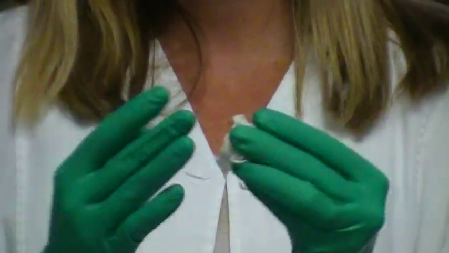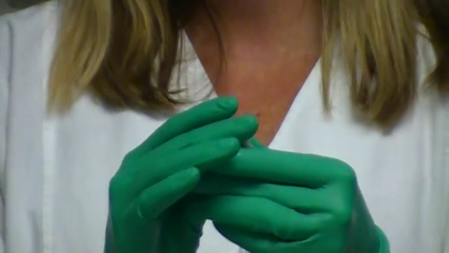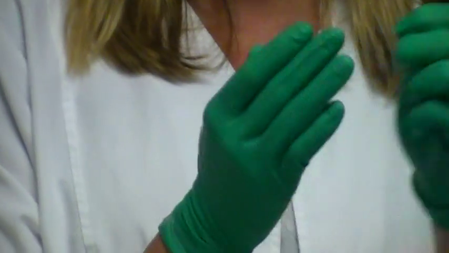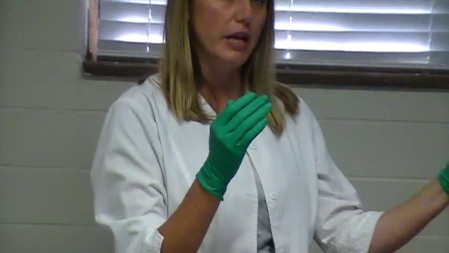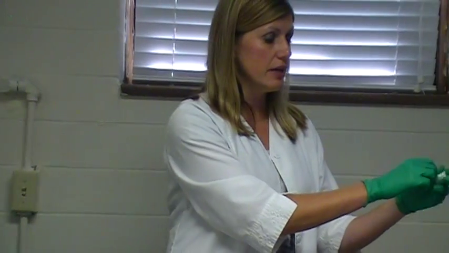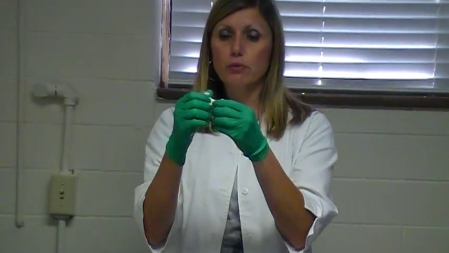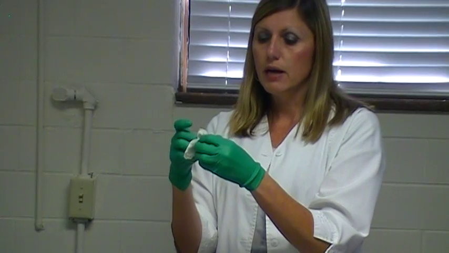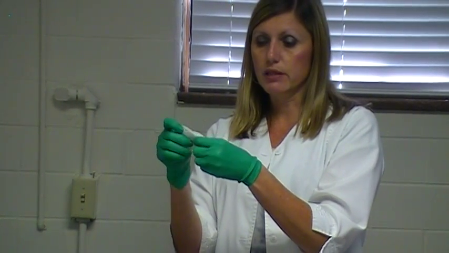Okay, the first thing I want to do is pick up my wet gauze. Now, if it is too wet, like let's say you accidentally poured too much solution on it, then you can take it and wring it out over your trash can. Do not drop your hands below your waist though, because remember that would be breaking your sterile technique. Keep your hands above your waist level. I didn't pour very much on there, so there was nothing to wring out.